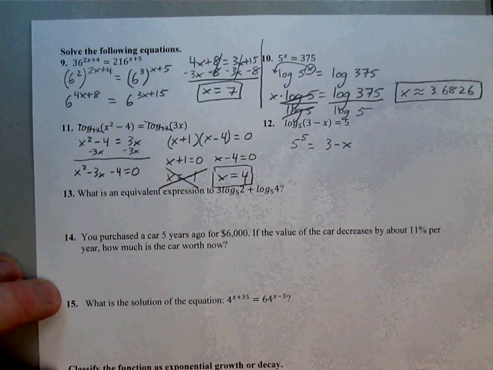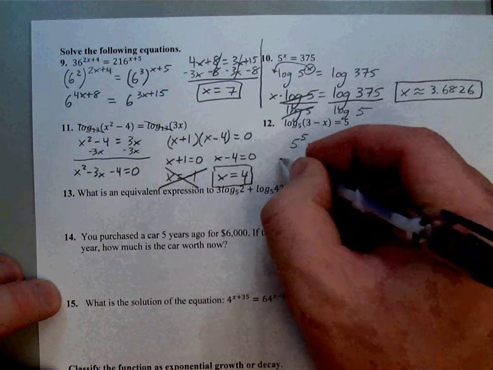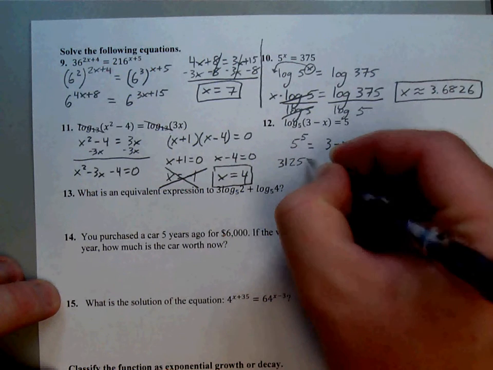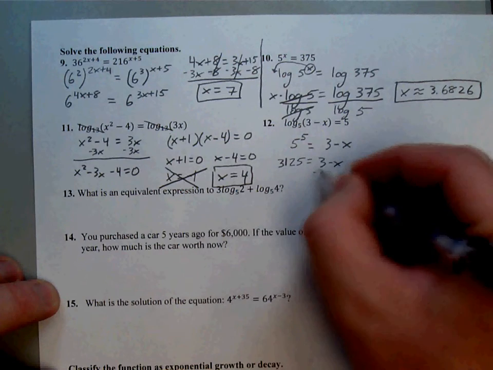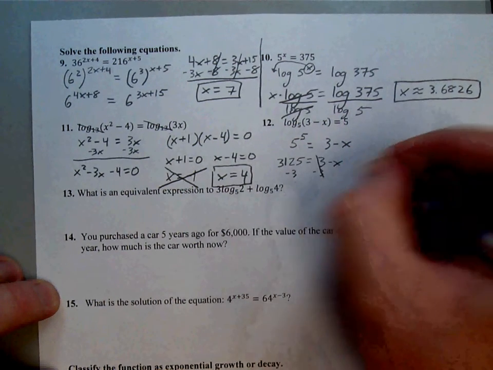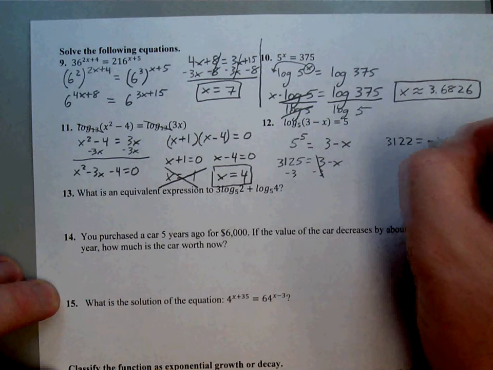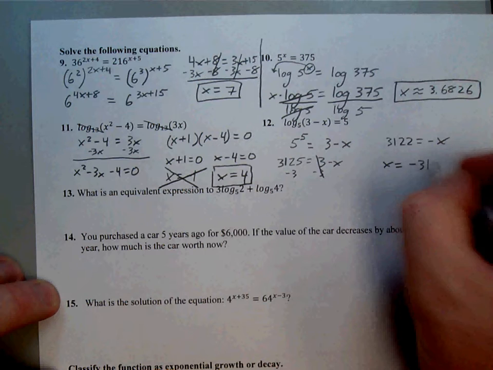So now it's not a log at all, but rather a simple algebra equation to solve. I need to simplify that 5 to the 5th. That's 3,125. So that's equal to 3 minus x. So I'm going to subtract 3 from both sides. So 3,122 is equal to negative x. So if I want a positive x, it would equal negative 3,122.